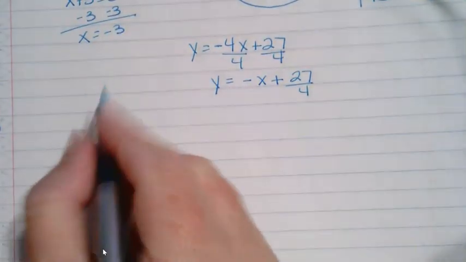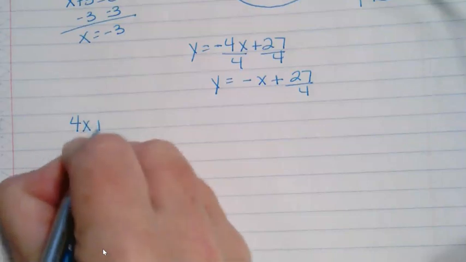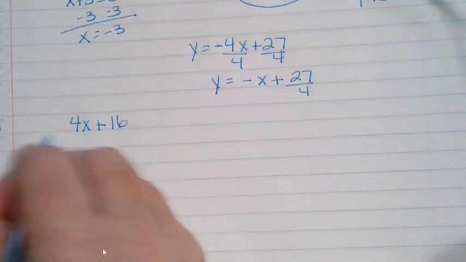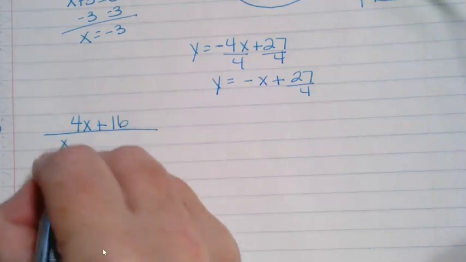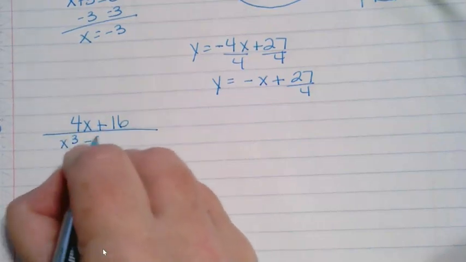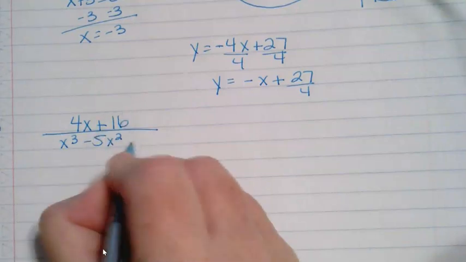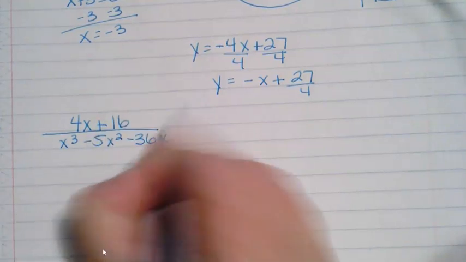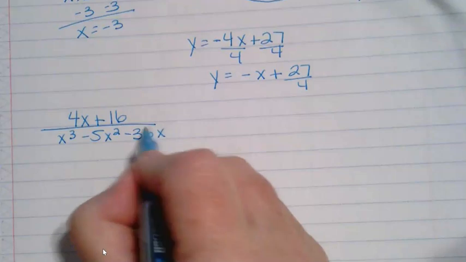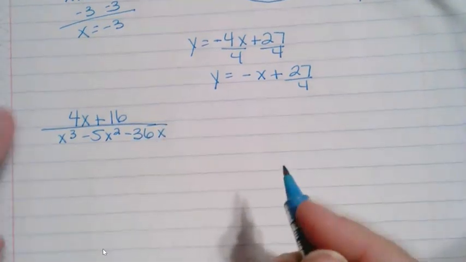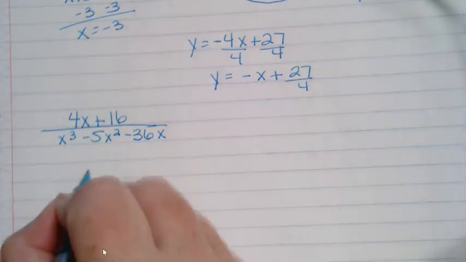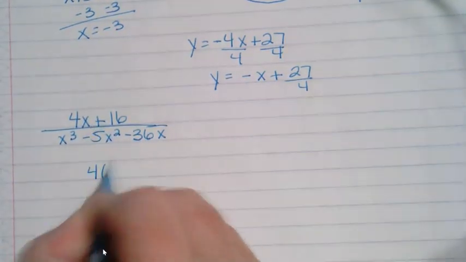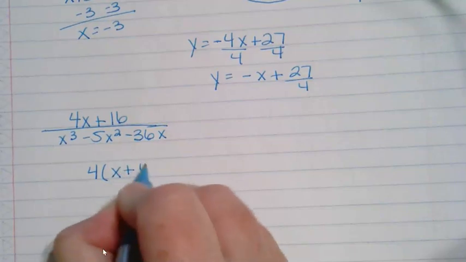Number 5, plus 16 over x cubed minus 5x squared minus 36x. Okay, so what I'm going to do is factor. Can I factor out the top? And the answer is yes, I can take a 4 out. When I do that, I'm left with x plus 4.